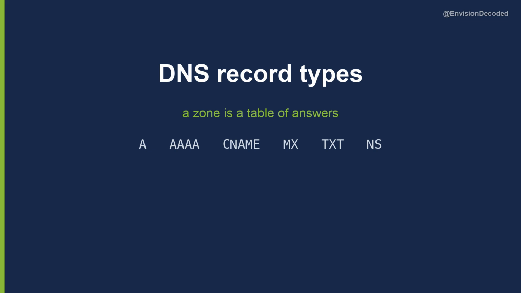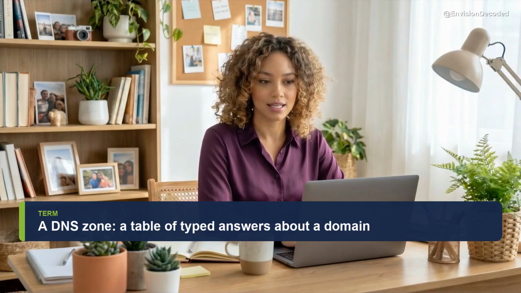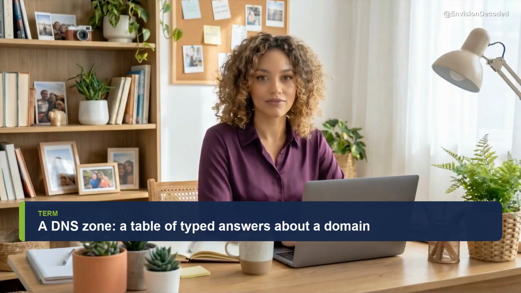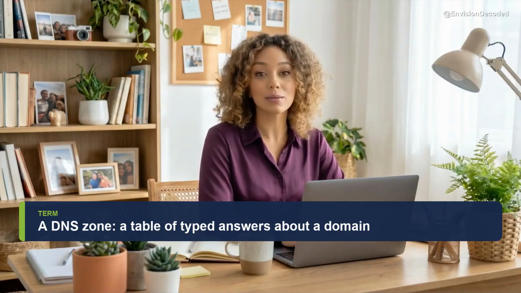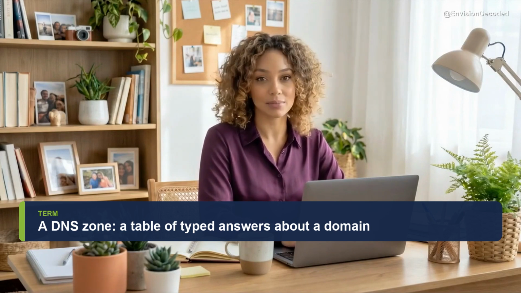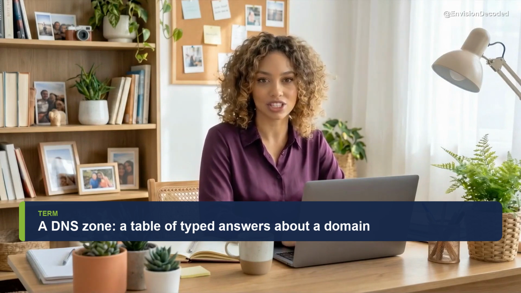A DNS zone is basically a table of records for a domain. Every record has a type, and the type tells you what kind of answer it holds. The lookup we traced in episode 4 fetched an A record. Today we meet the rest of the family, the 6 types that cover almost everything you will ever touch.